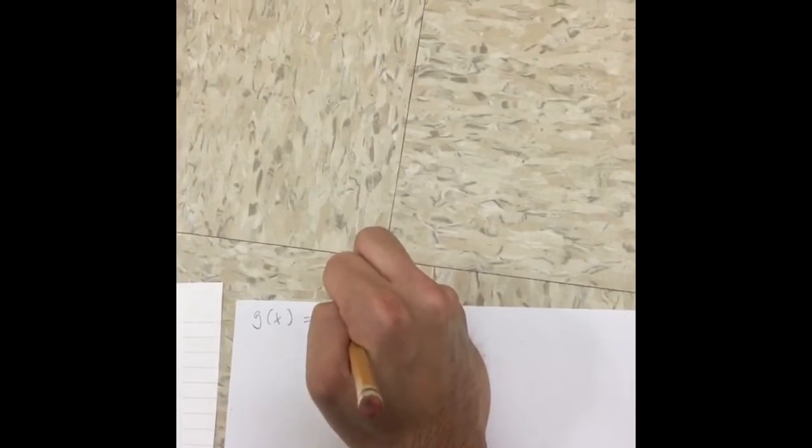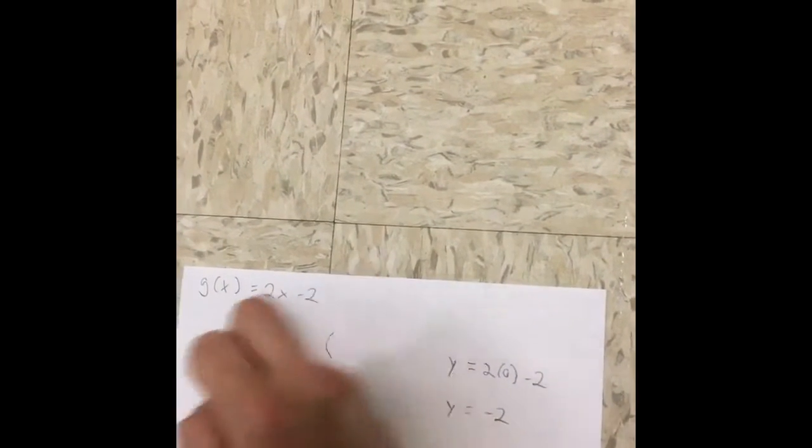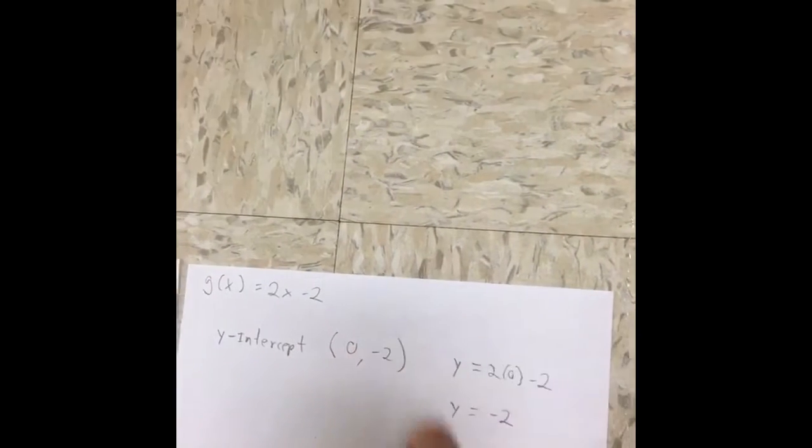And for the second part, we're gonna solve for x for this equation here. I'm sorry, we're gonna do the x-intercept and the y-intercept for this function. So to do the y-intercept, we'll do the same process as we did before, which is basically set x to 0. So y will equal 2 times 0 minus 2. So y is going to equal negative 2. So my y-intercept is going to be 0, comma, negative 2.